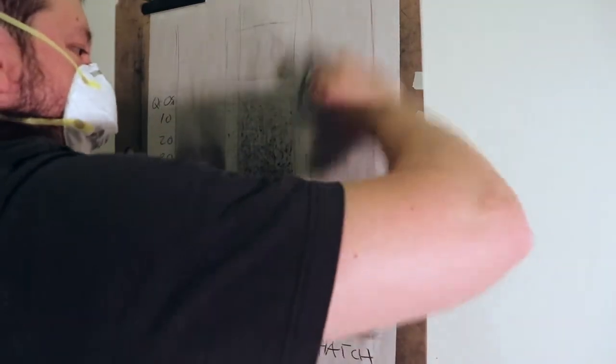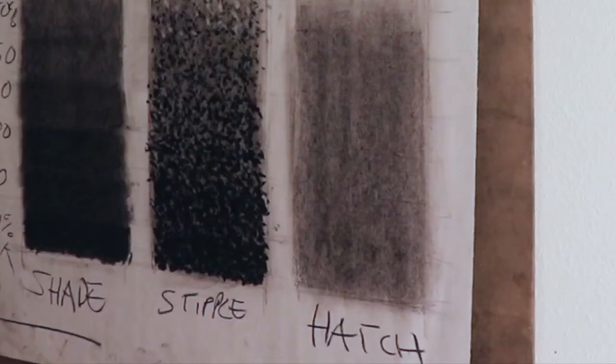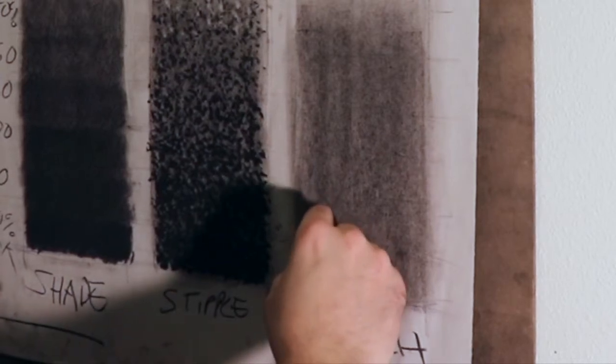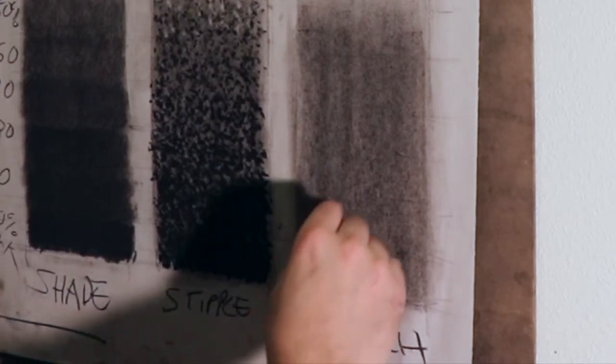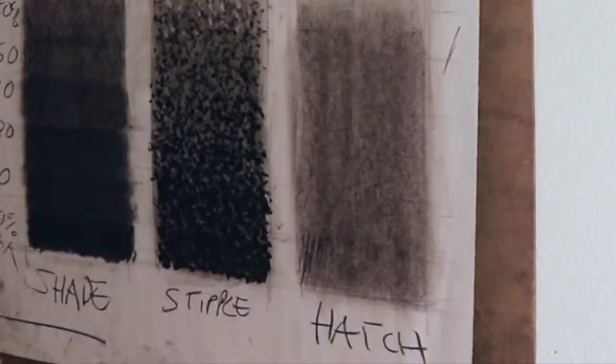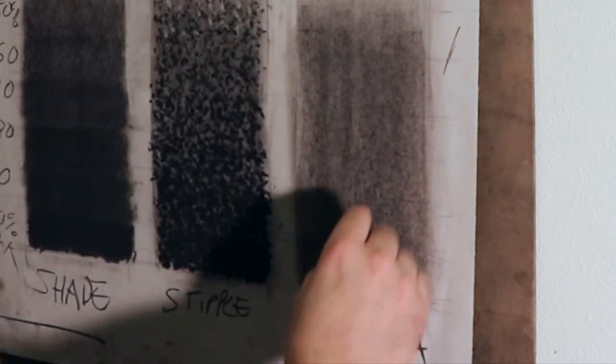Push some of that up here. So this time we're doing hatch. A hatch mark is just a small, short, straight line, okay? So I'm going at like this angle. I'm going at like this angle right here, okay? Small, short lines, keeping them nice and even.